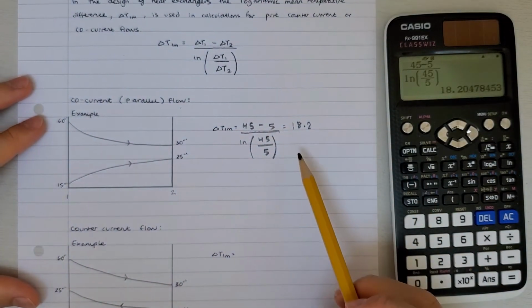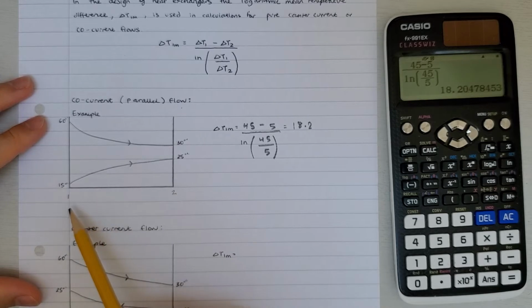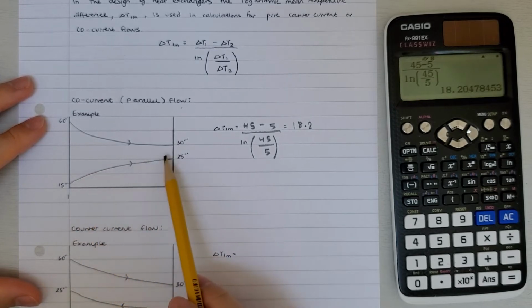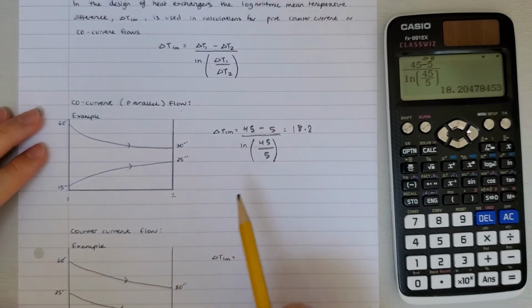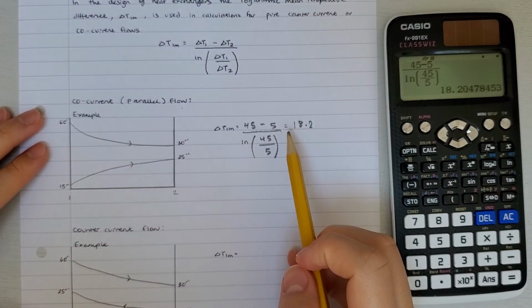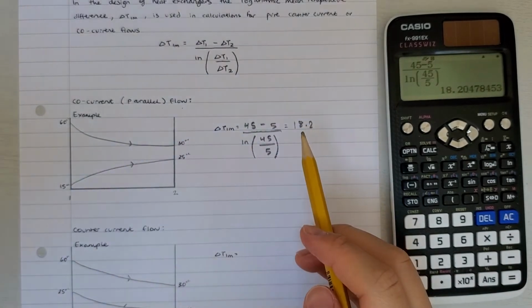So this is important because the temperature does change as the fluid is in the heat exchanger. So when you're calculating things such as heat transferred, it's quite hard to find a value. So we use the logarithmic mean temperature difference.